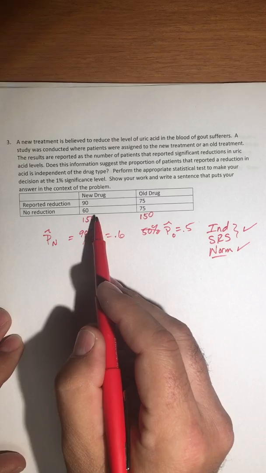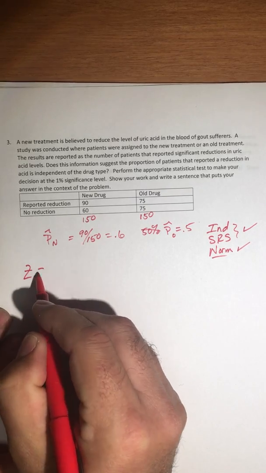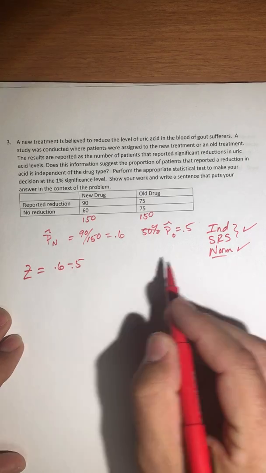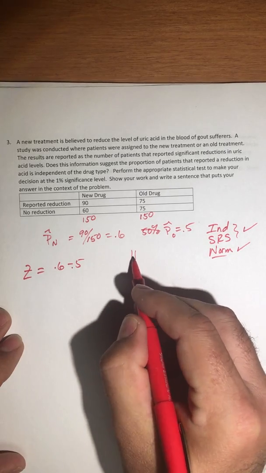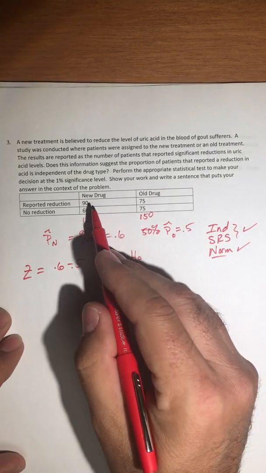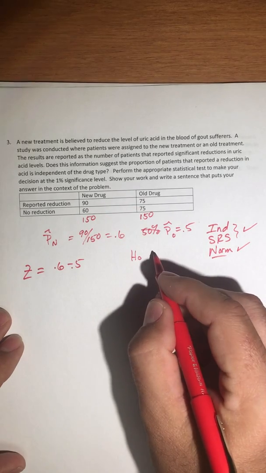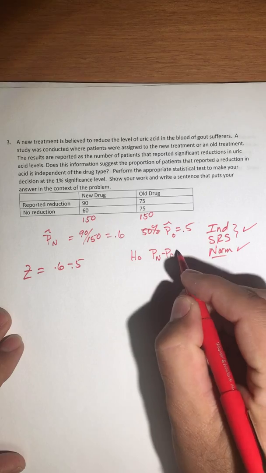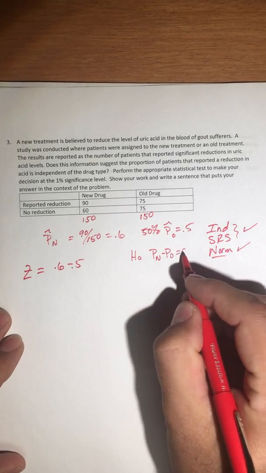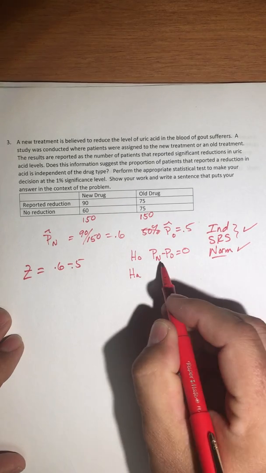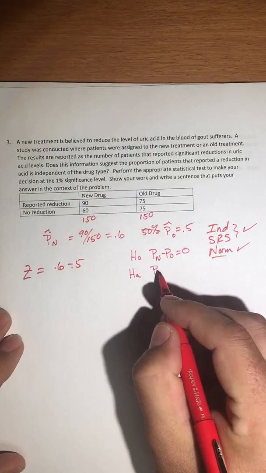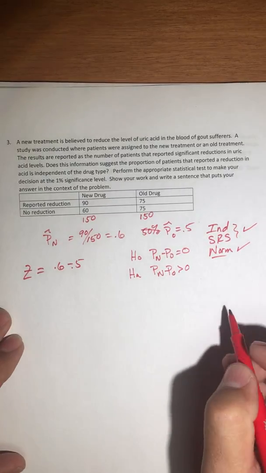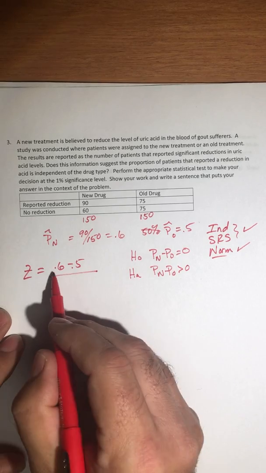So, now we do the z-test. So z is going to be 0.6 minus 0.5. Oh, before I continue with that, let's write our null. Right? Our null is that there is no reduction. So that means if I subtract them, p sub new minus p sub old, or no increase, is equal to 0. And the alternative is that the new drug is actually better. So p sub n minus p sub old is bigger than 0. All right, so now let's finish this up.